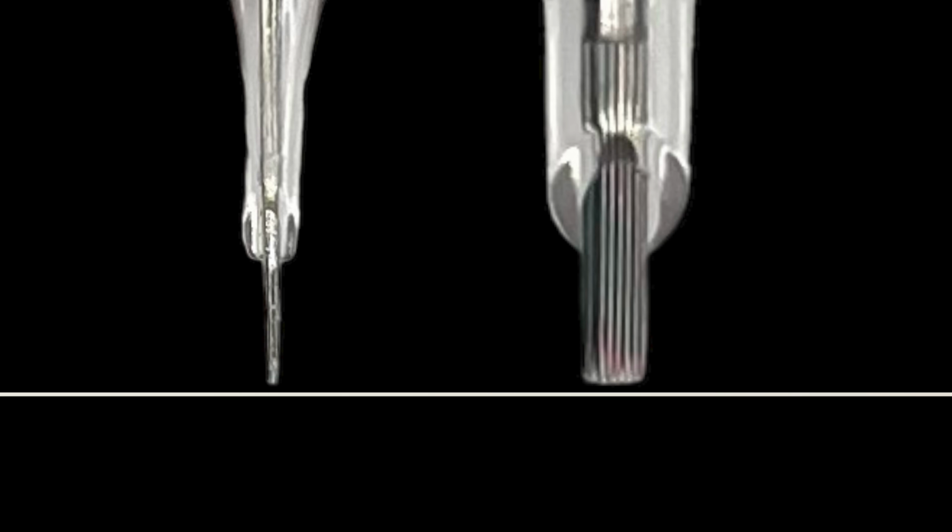It's important to understand the aspect of a round shader. So you can see off to the left we have a 3 round liner, and then off to the right we have a round shader. The main difference is that the round shader has needle pins that are grouped further apart from one another, which makes a bolder print of a needle. So the final needle on every single size of a round shader versus the corresponding round liner is always going to be bolder, because once again, with a round shader, the pins are further spaced apart.